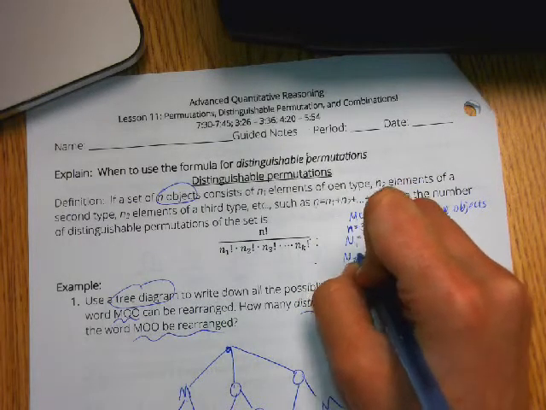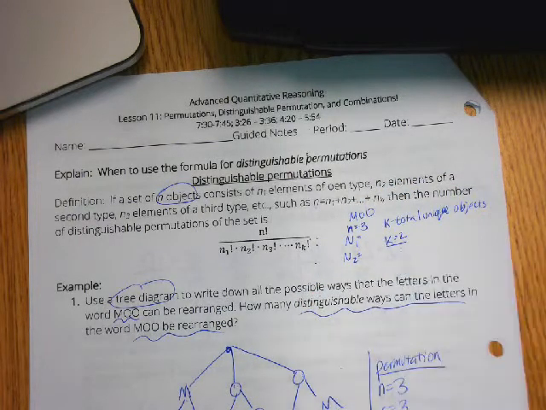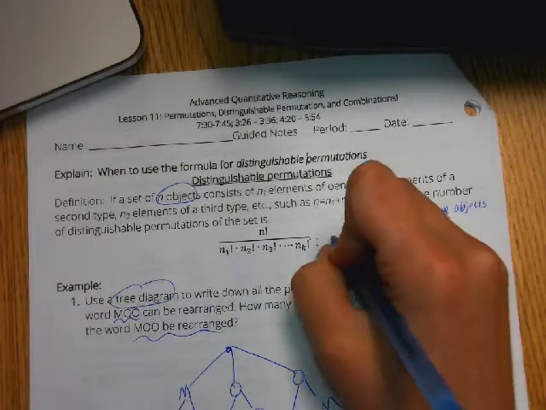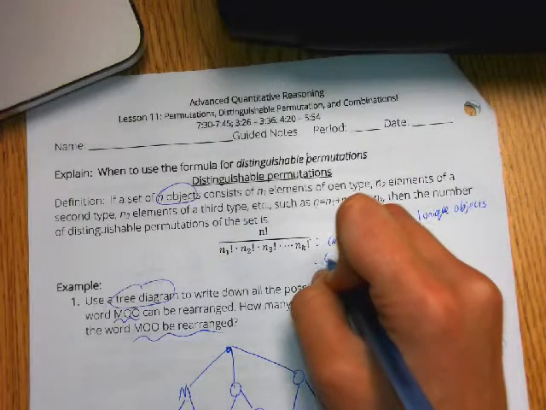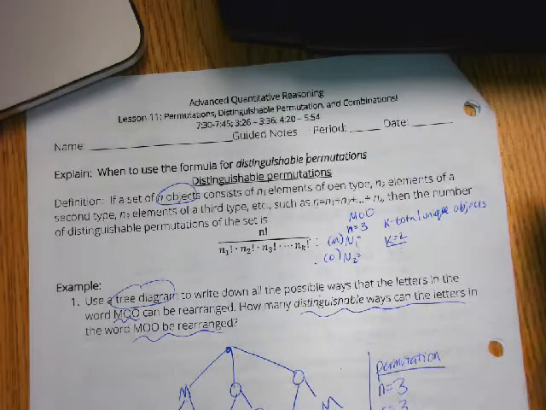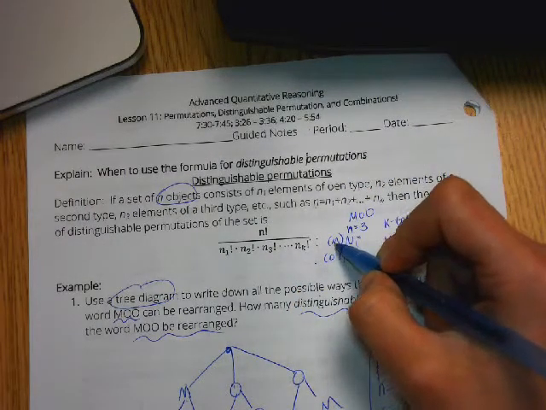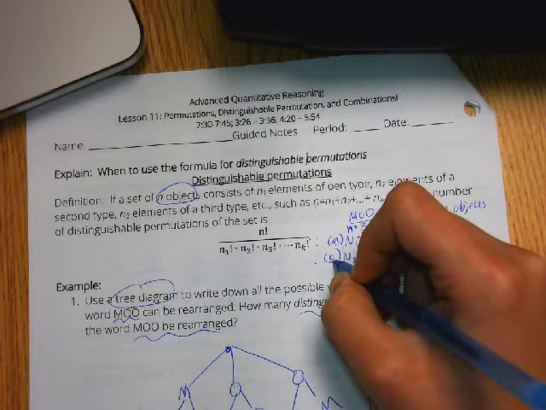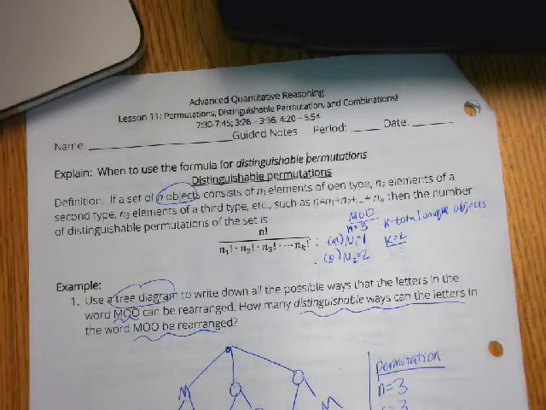So I'm going to have an N1 and I'm going to have an N2. I go all the way up to whatever my K is. I'm going to let N1 be M and N2 be O. So how many M's do I have? Well, let me look at my word. I only have 1 M. How many O's do I have? I have 2.